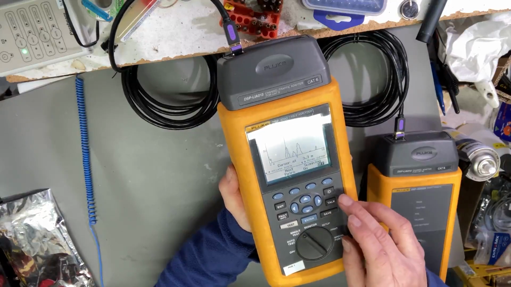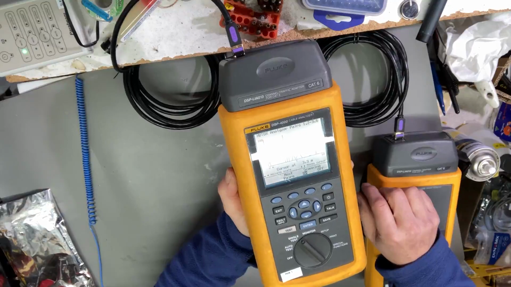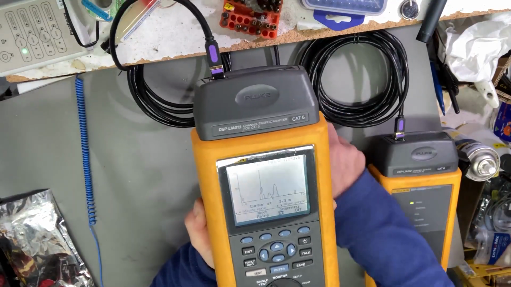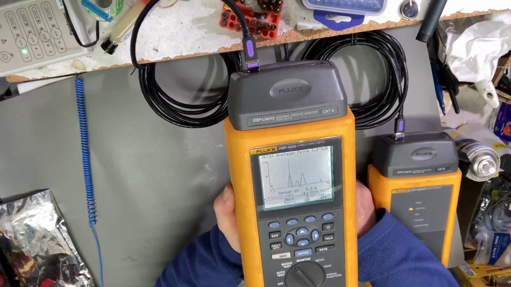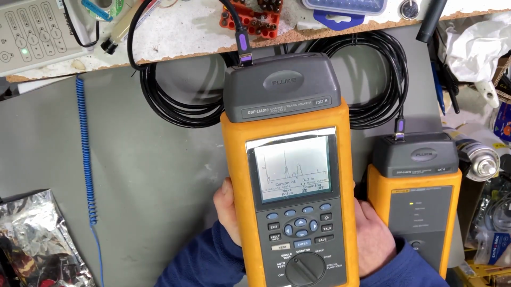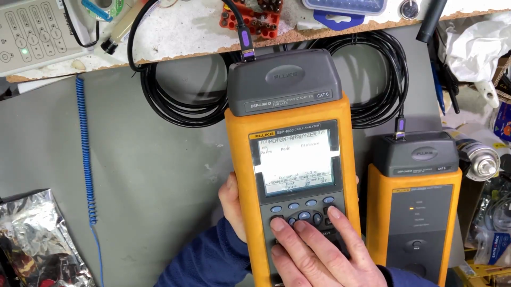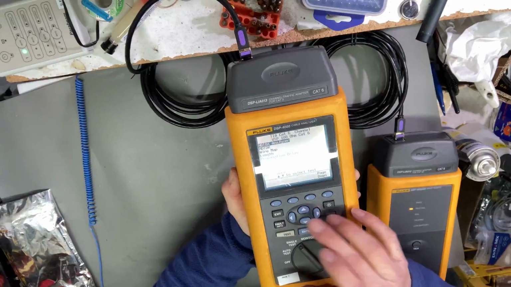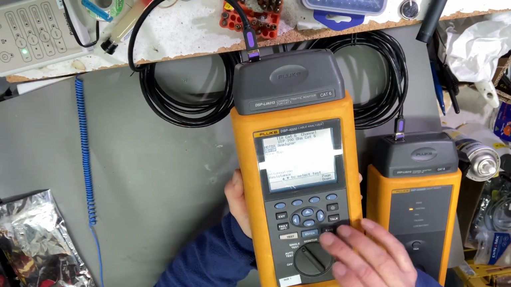Let's go back to single test here. Now you can go scanning as well. In scanning mode, it's continually scanning the cable. So if you've got an intermittent problem, it's going to update that live. You can get someone else to wiggle the cable while you have a look at the graph, which updates live. We'll just turn that off and go back. So these are the single tests that you can do. Takes less time, obviously.